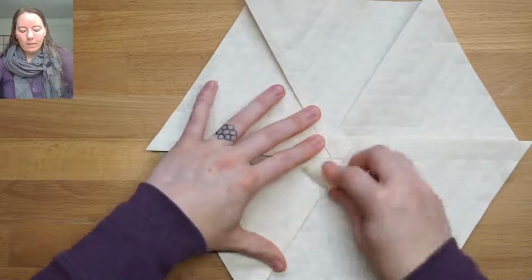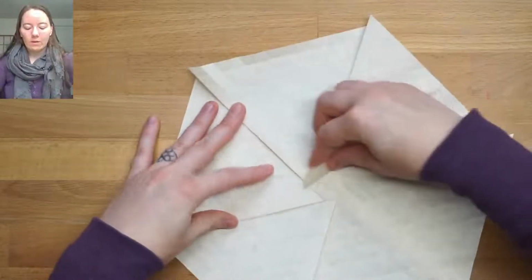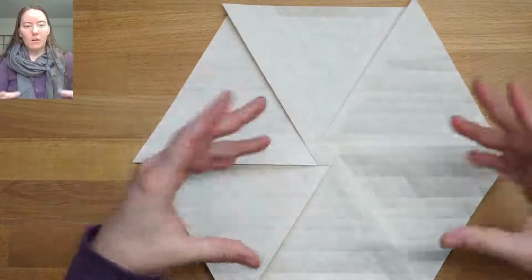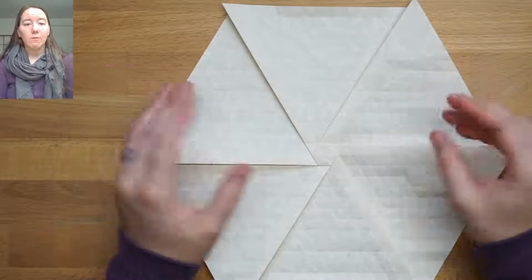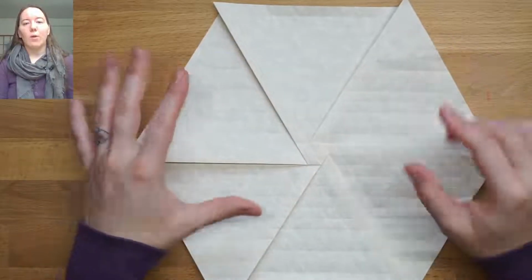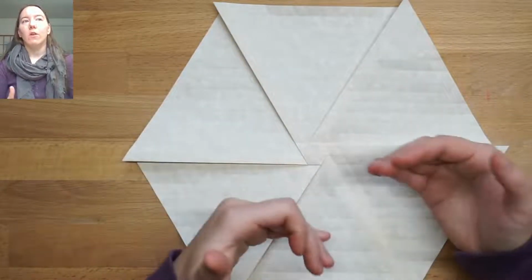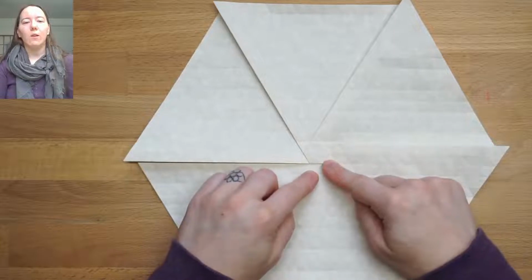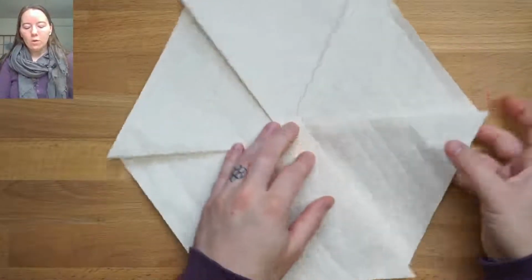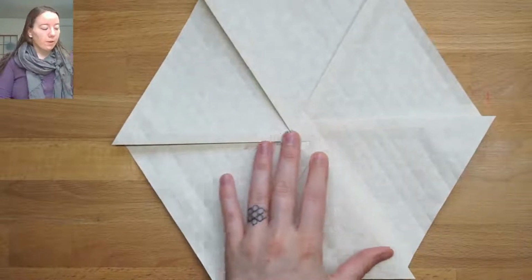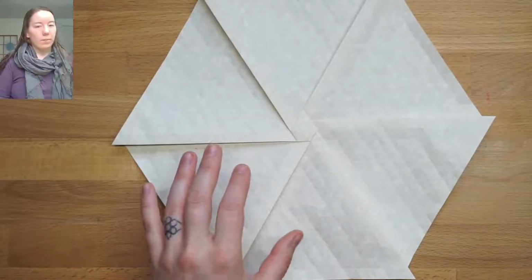So next up, we're going to start as if we're doing what I call a closed triaxial weave, where we're going to have this starting alternation between the closed hexagon and closed triangle on the same side. So the first thing I'm going to do is figure out my spacing.